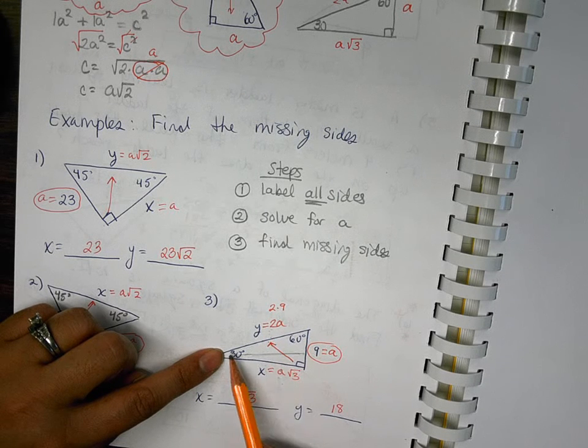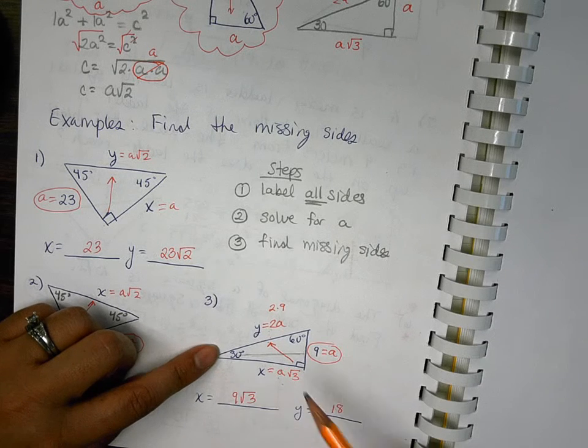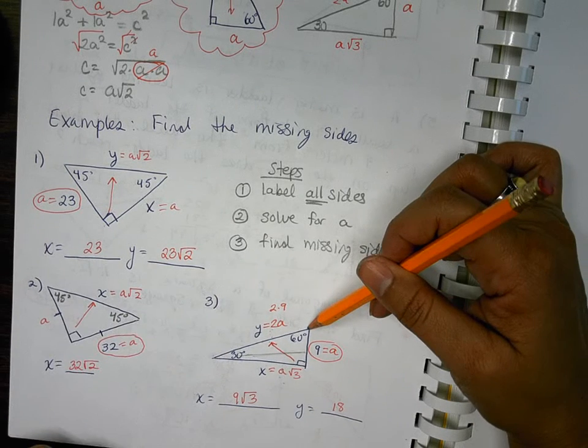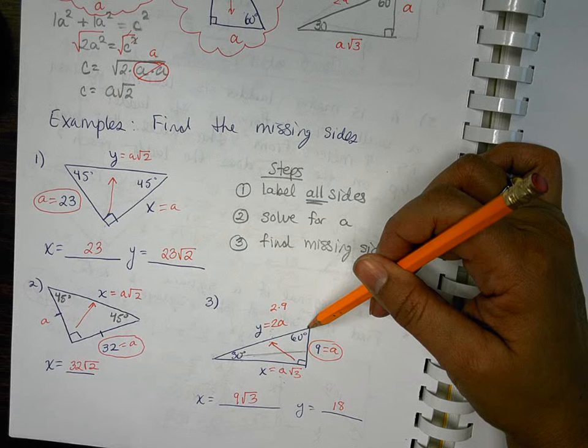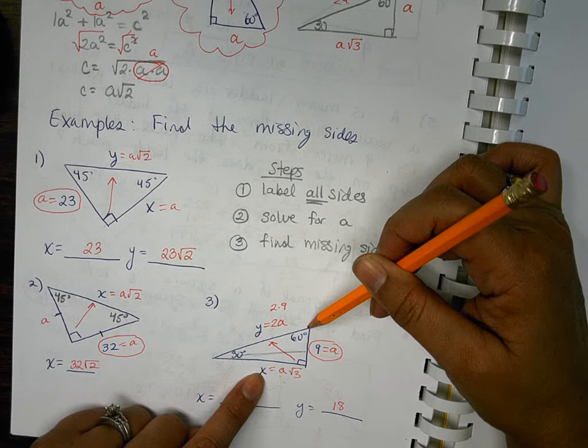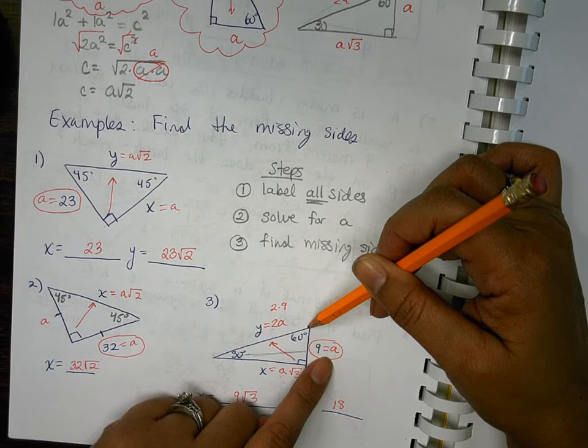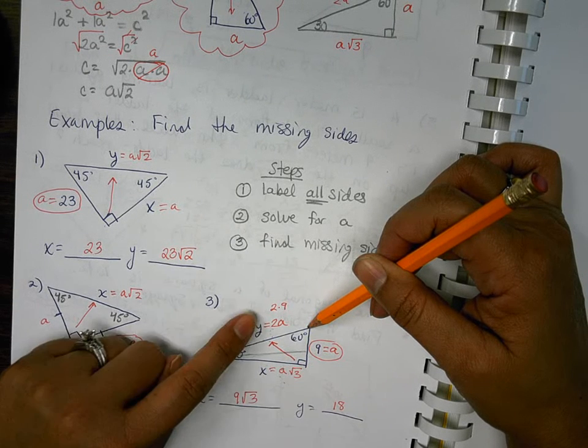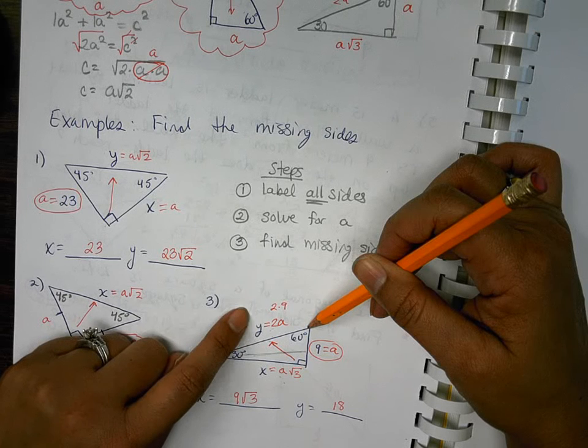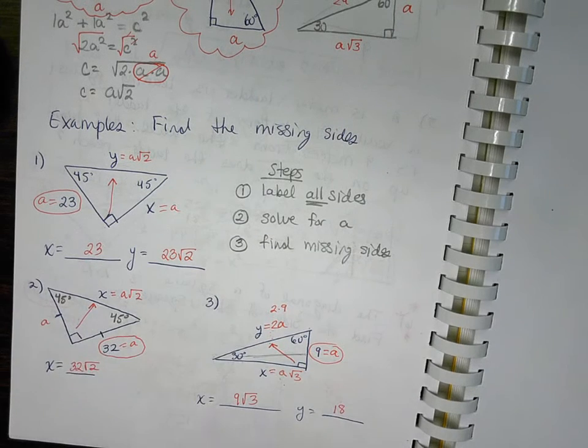Hypotenuse, opposite, adjacent, when I'm sitting at angle 30. What if I was sitting at angle 60? What would be its opposite side? X. What would be its adjacent side? The 9, the A. How do I know that's adjacent and not this side over here? Because this has a special name of hypotenuse. All right. Questions on this one before I move on?